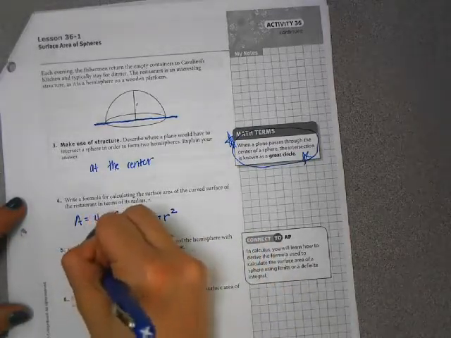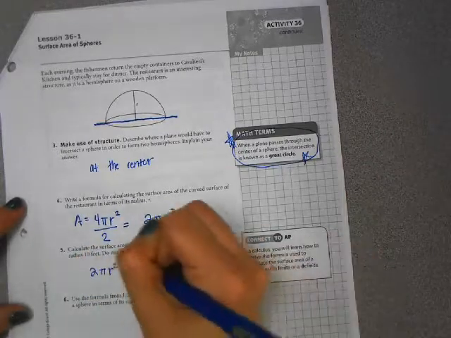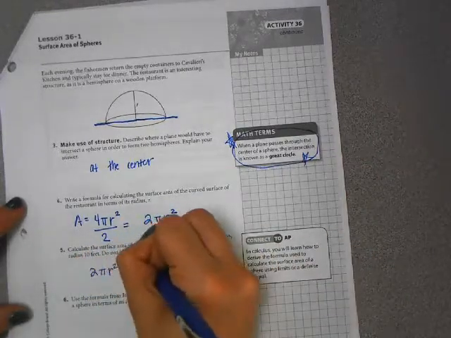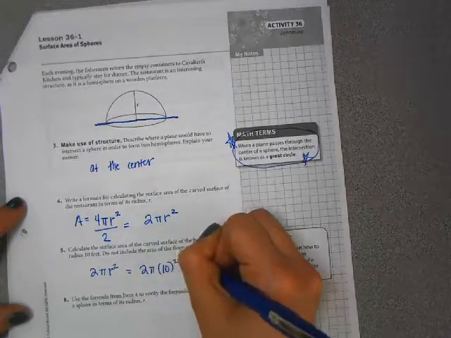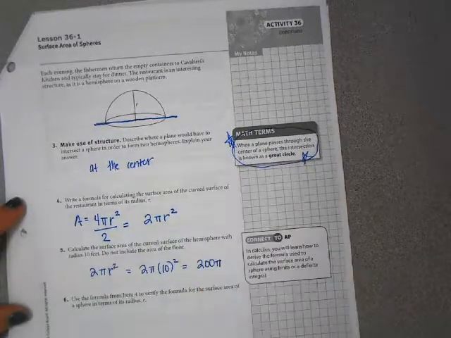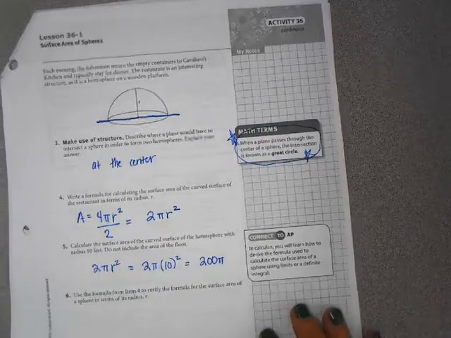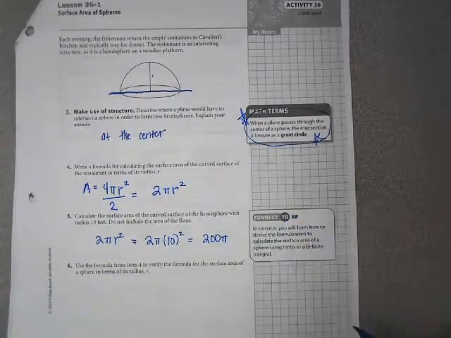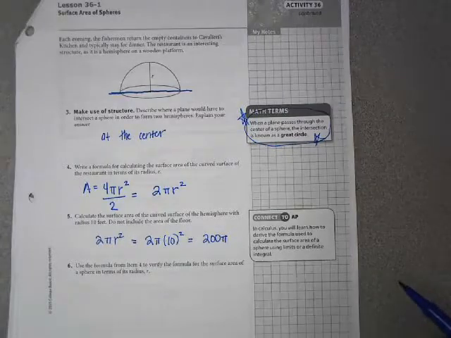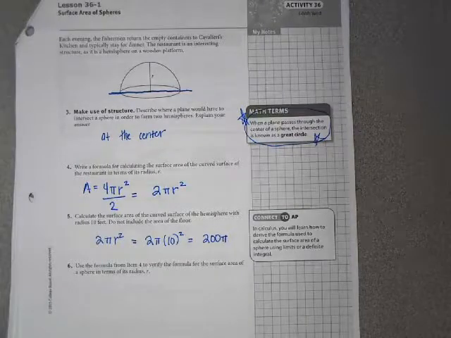We have 2 pi r squared, and our radius is 10. So 2 pi 10 squared. So we get 200 pi. Okay? Any questions? Write them down to the side, and then I can help you when I get back.